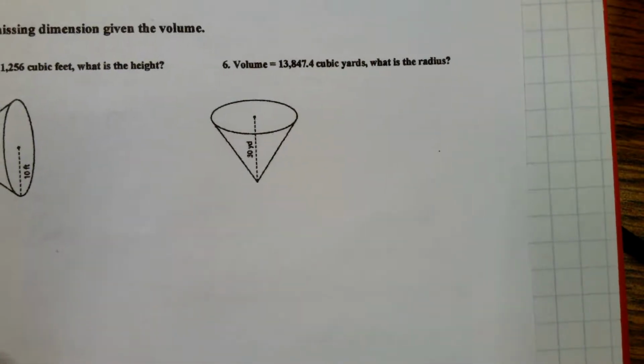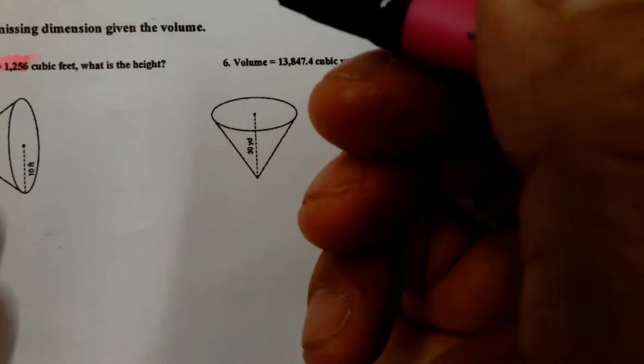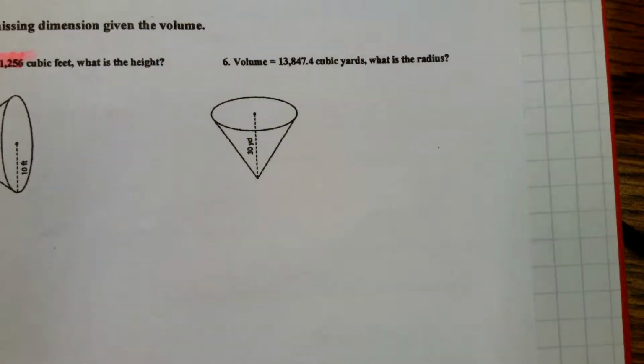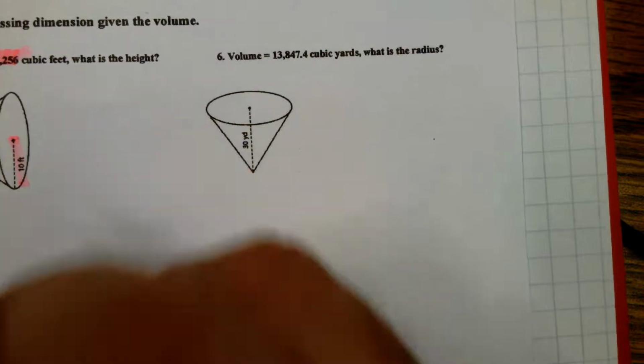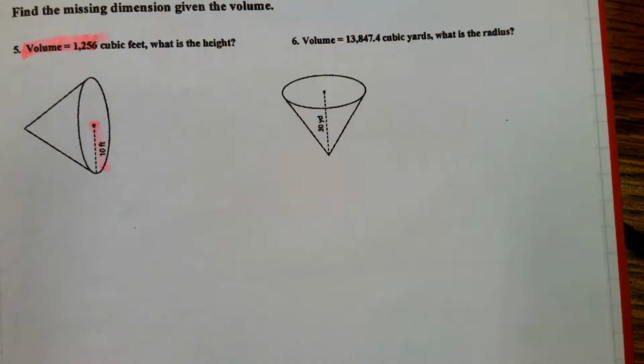So it says find the missing dimensions given the volume. So they give us a volume. So for our first volume, it's 1,256 cubic feet. What else do they give us? They give us the radius. The radius is 10 feet. What we don't know is the height.